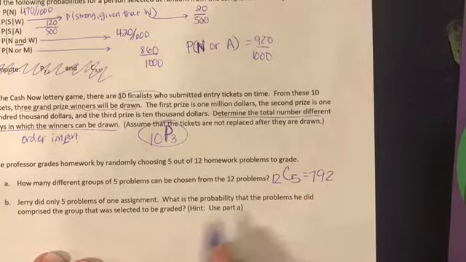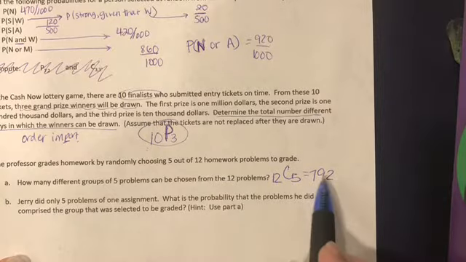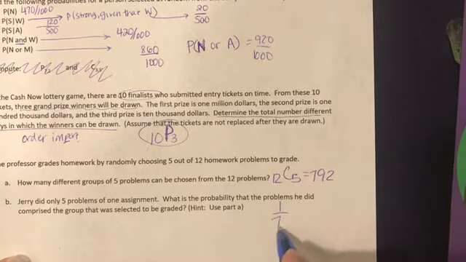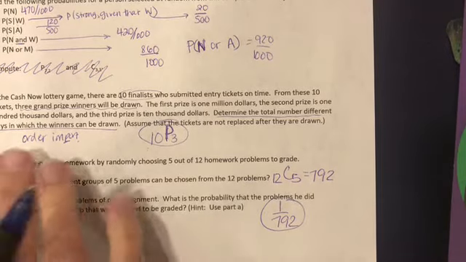So what's the probability if Jerry only did 5 problems that the professor picked the exact same problems that he did? Not very likely, right? It's only one of those options out of 792 that Jerry's going to get a good grade on this. All right.